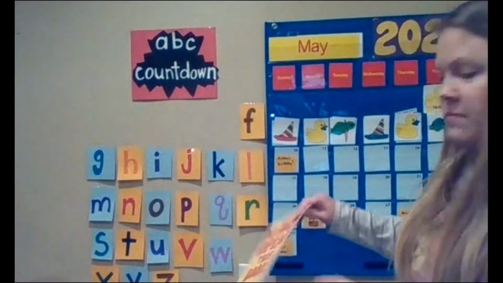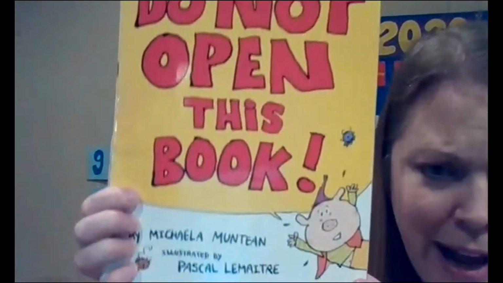I am going to read a funny story to you. This book is called Do Not Open This Book. Wait a minute. Should I open it? I think so.